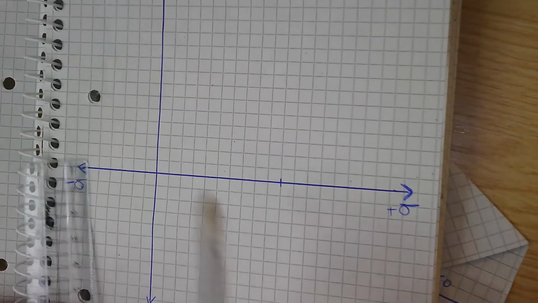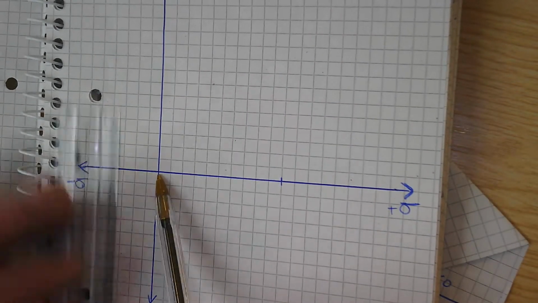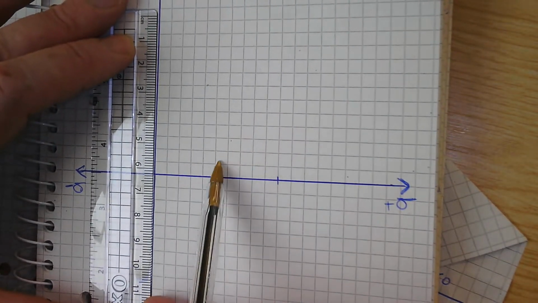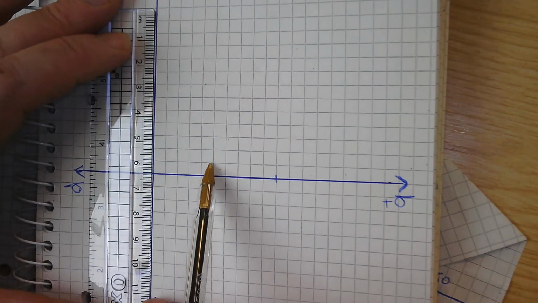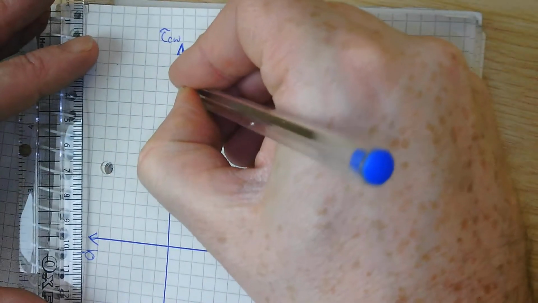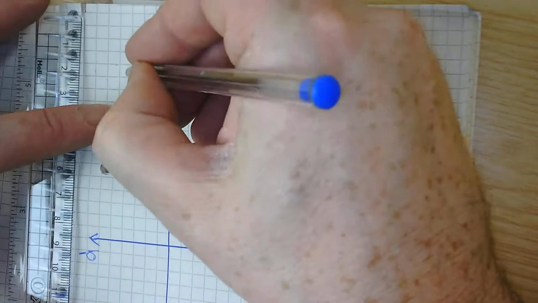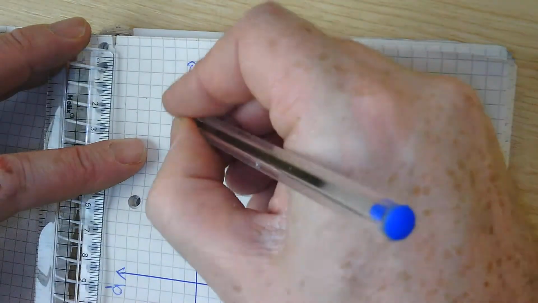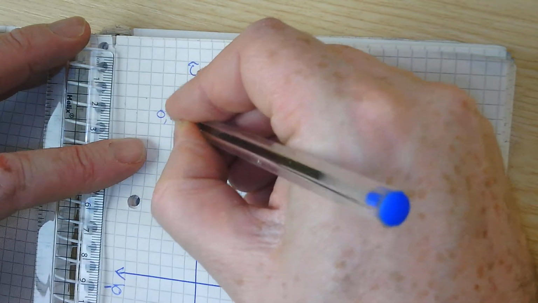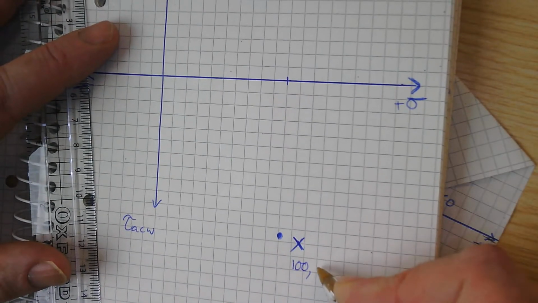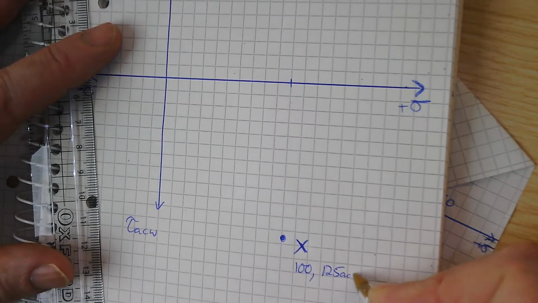My Y point will be across 0 on the normal stress axis and up 125 on the shear stress axis. So about here. Okay, that's Y. So that's Y here is 0, 125, and this is 100 and 125 anti-clockwise.